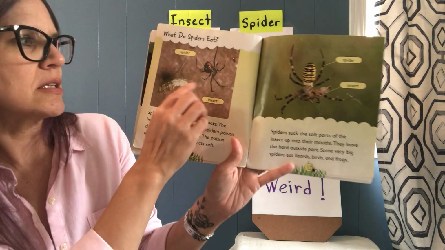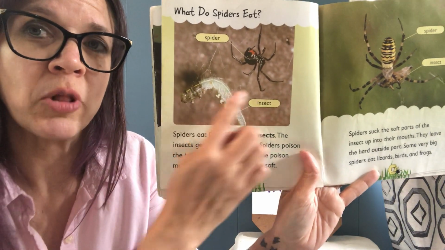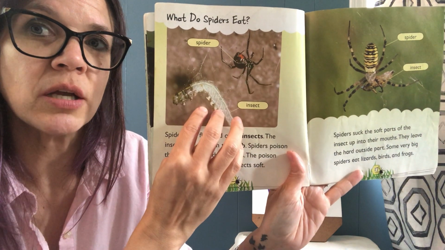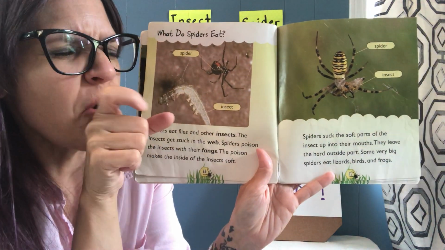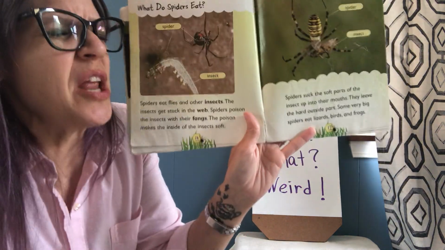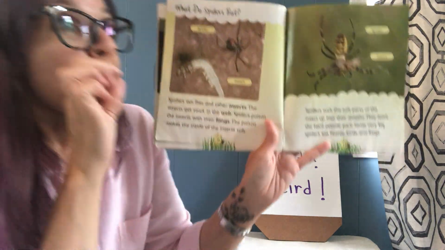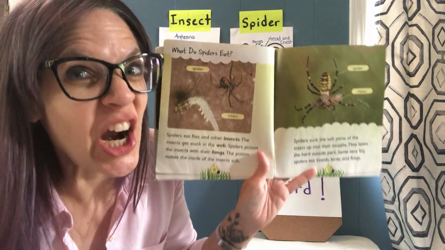So let's think about that. Here's a poor little caterpillar. Our poor little caterpillar. So the spider came along, stuck his fangs in him, put his poison in him, and then the insides turned all gooey and yucky, and then that spider slurped up the insides. That's weird.